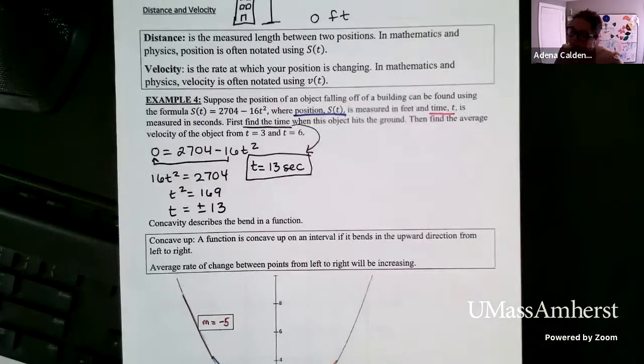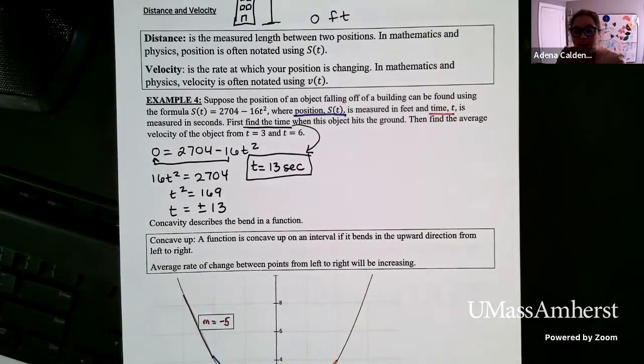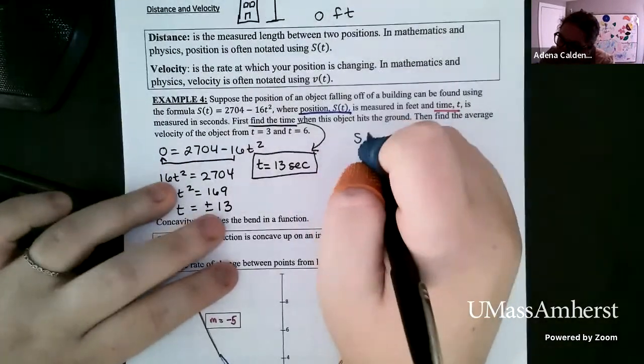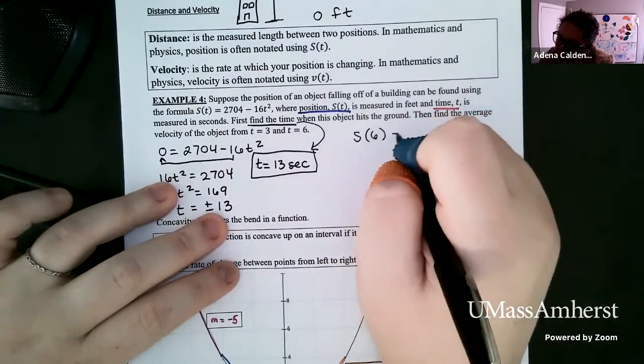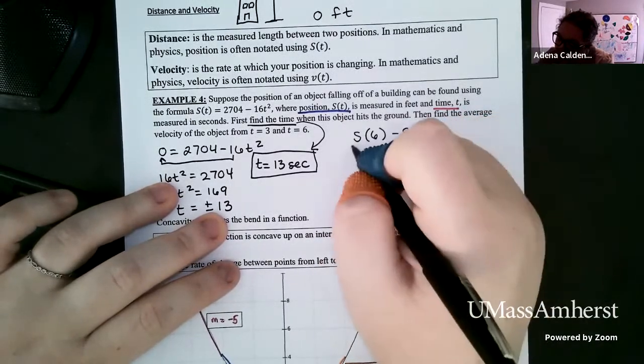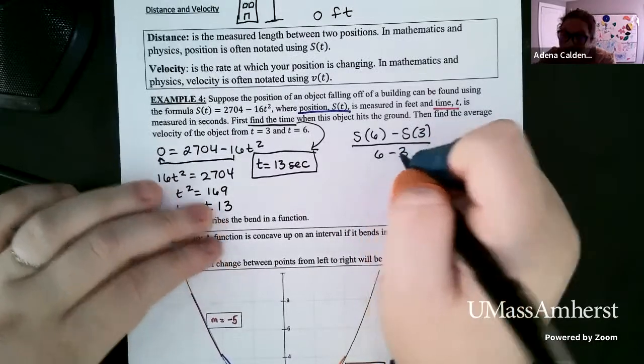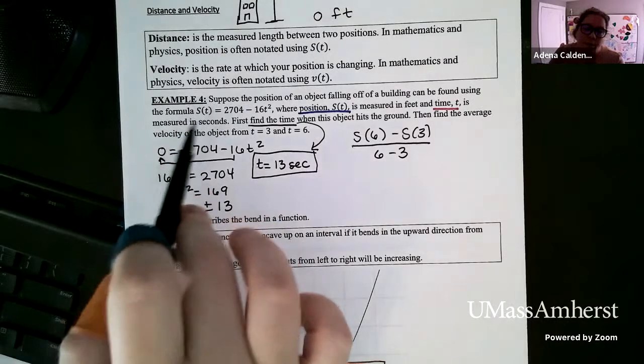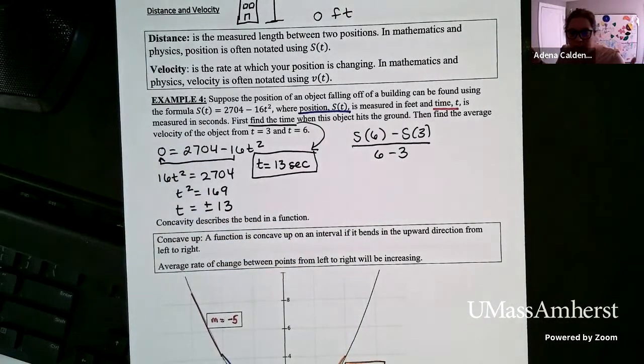The second part says find the average velocity of the object from t equals 3 to t equals 6. So I want to know how quickly this object is falling between these two times. So again, I can retrofit this into my formula. So s of 6 minus s of 3 over 6 minus 3. Why am I using s instead of f? Because s was the governing function here. If you wrote f of 6 minus f of 3, it's the same thing, right? I'm just trying to be consistent within the problem.